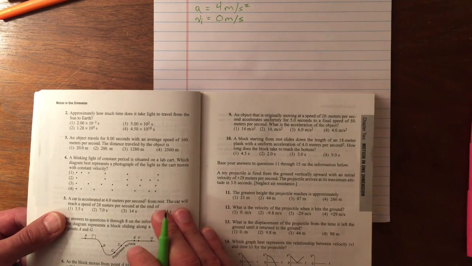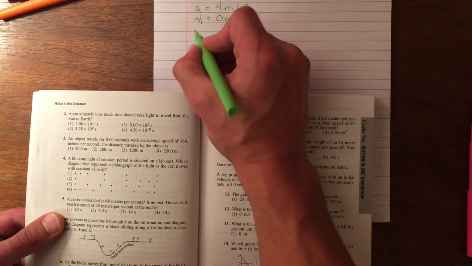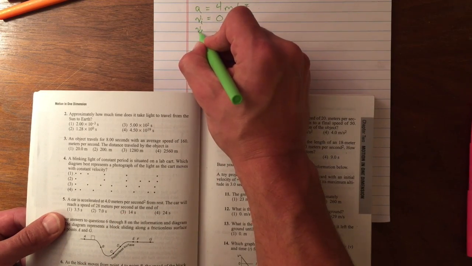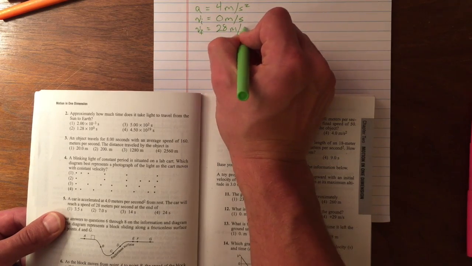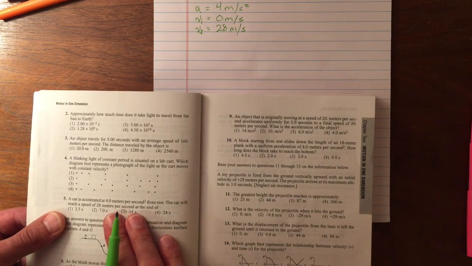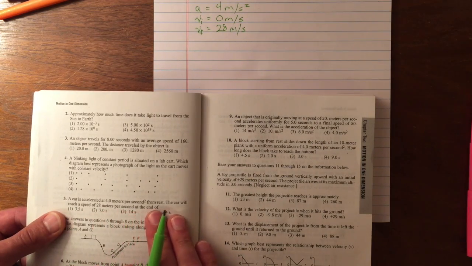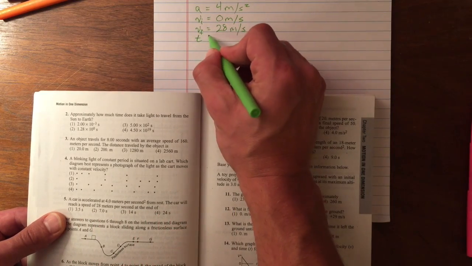Okay, we continue to read. The car will reach a speed of 28 meters per second. So that's going to be our final speed. And then they're saying it will get to that speed at the end of, and they give us some choices in time, so that time is our unknown.